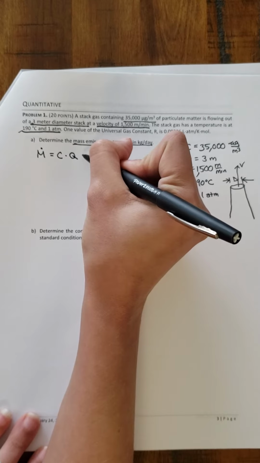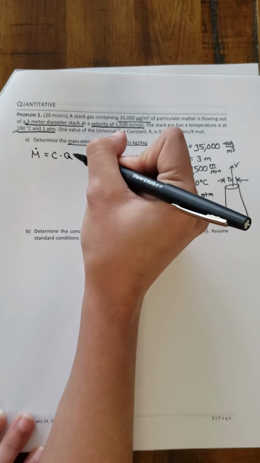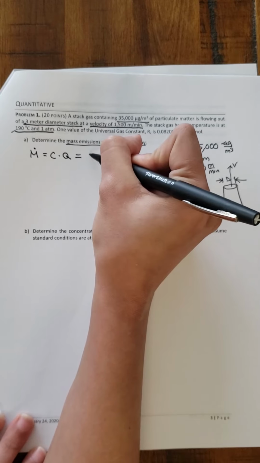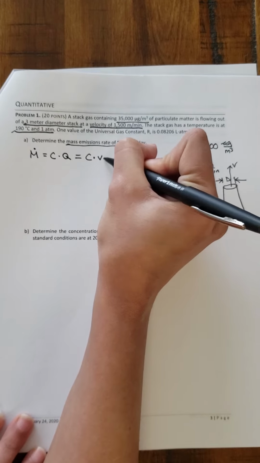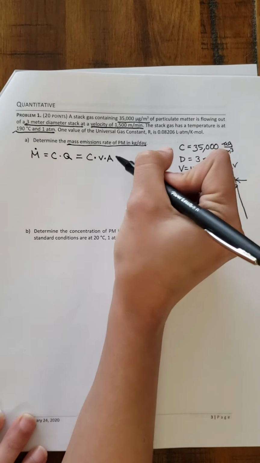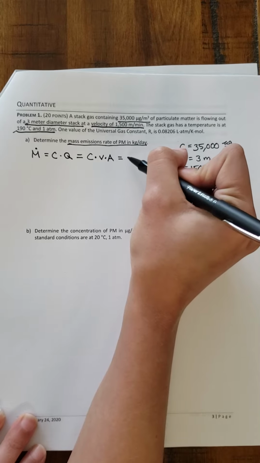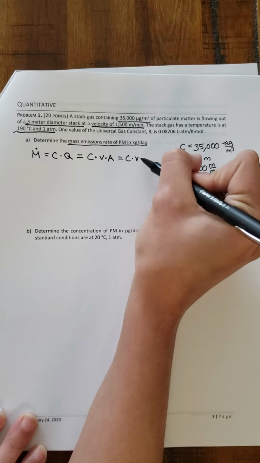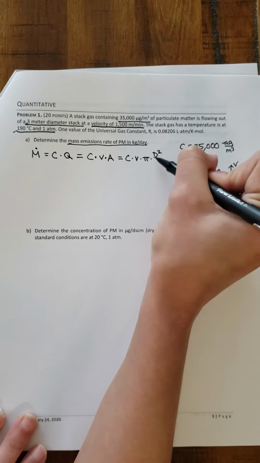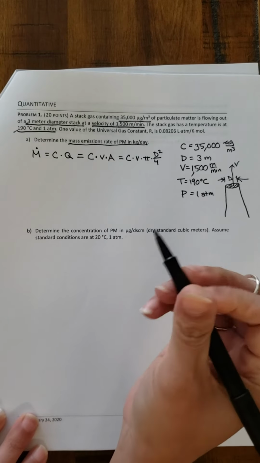And in this case, we can redefine Q as V times A, so we have our velocity times our area. And we can further break that down to relate that to our diameter of our stack by replacing area with pi d squared over 4. Now we have it in terms of our diameter here.